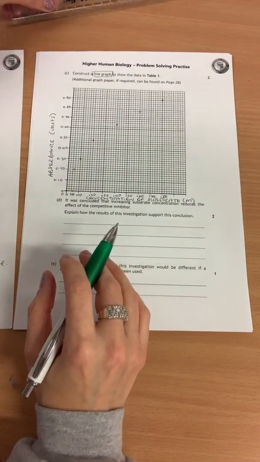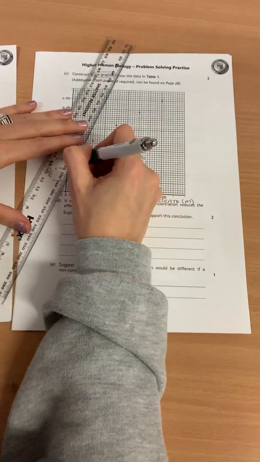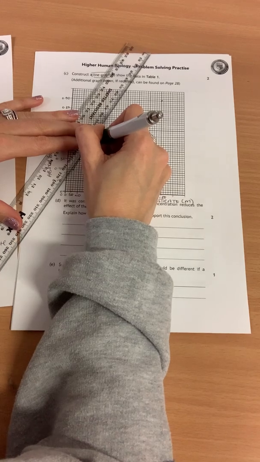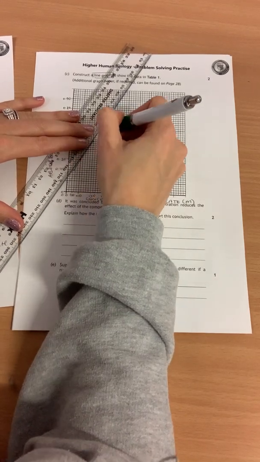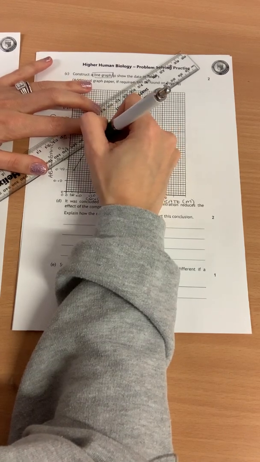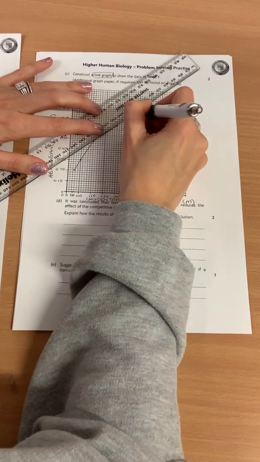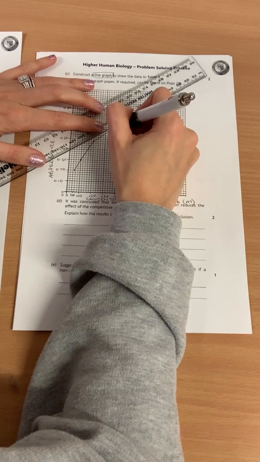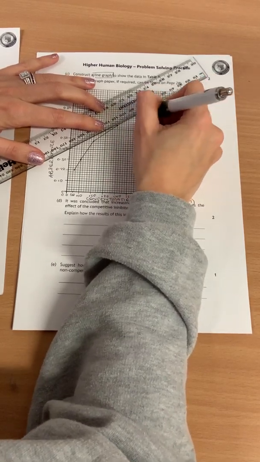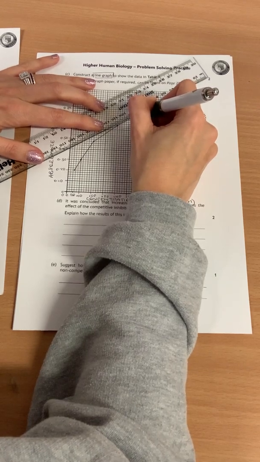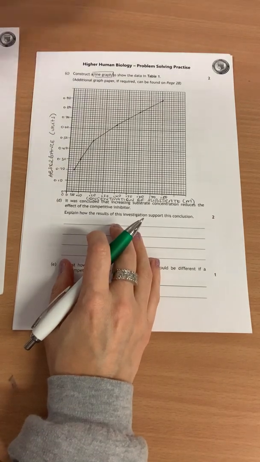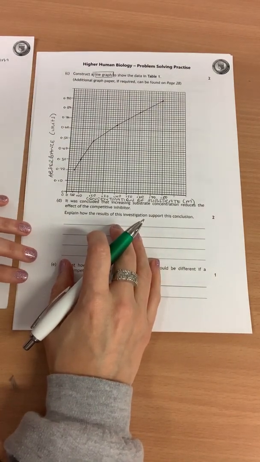So the next thing to do is get my ruler. Okay. Make sure the line is right through the middle, not to the side, not underneath. And if you're unsure before you draw the line, match them up. Make sure that looks like it's going to go right through the middle. Okay, line graph done.